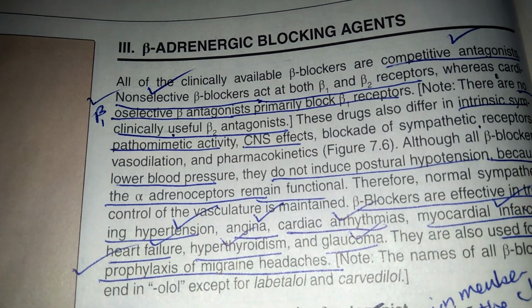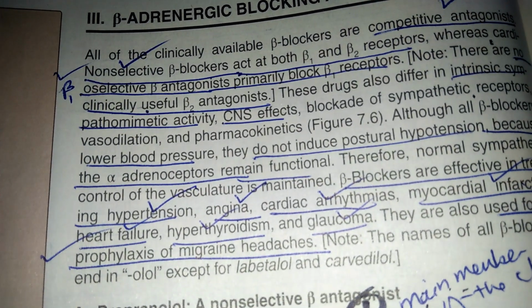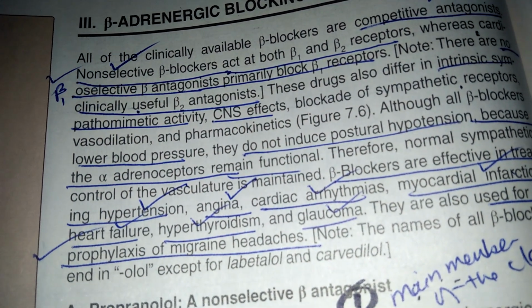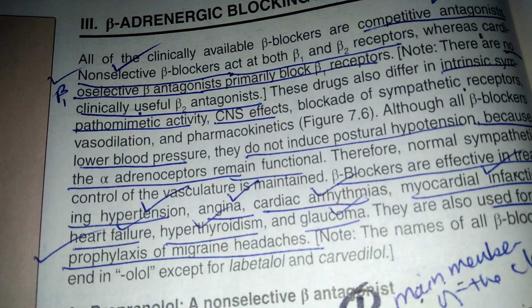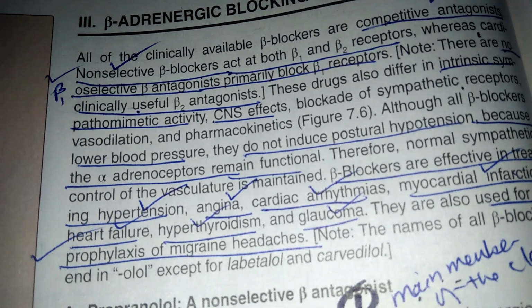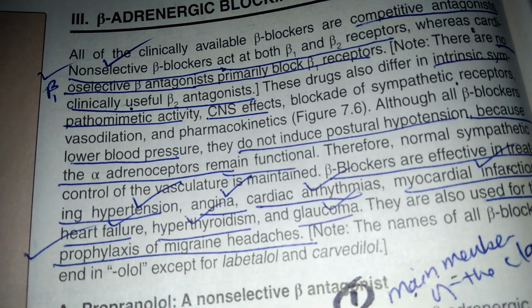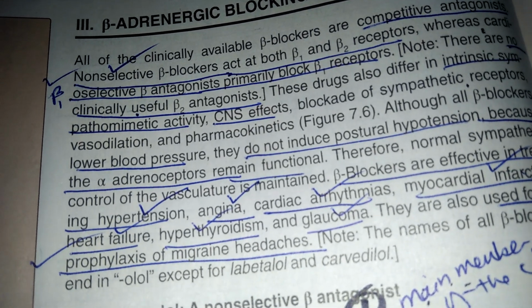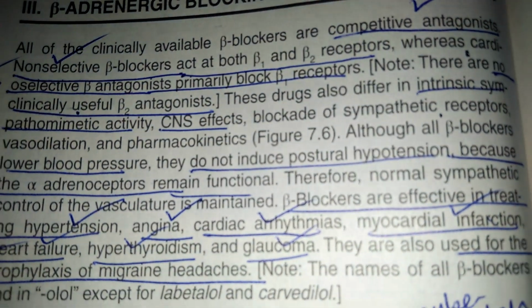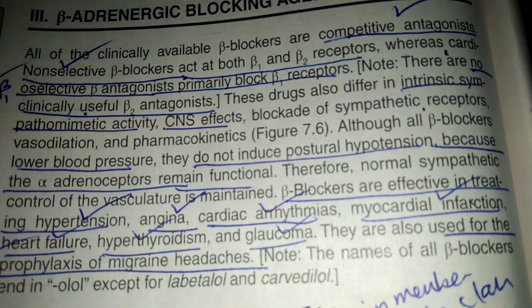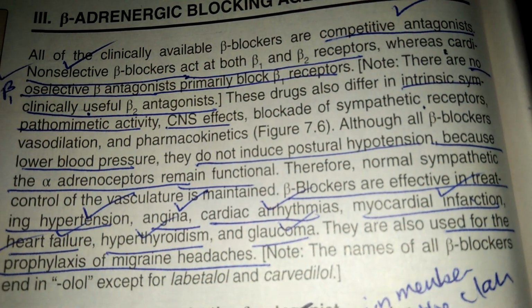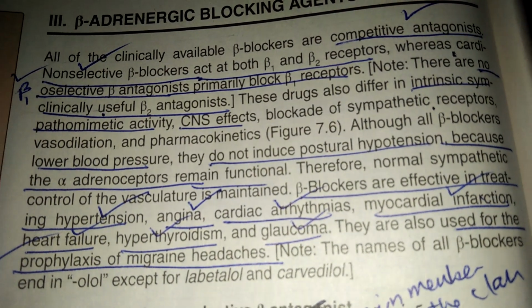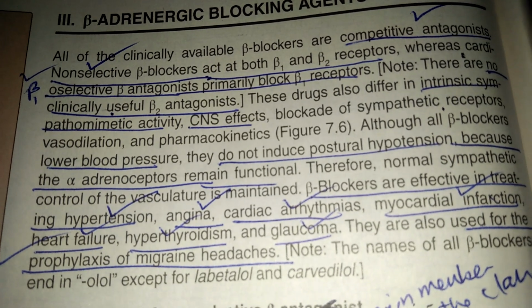And here you can see these beta blockers, they do not induce postural hypertension. Why? Because they don't have effect on alpha receptors which are present on the peripheral vasculature. And this actually is a feature. Postural hypertension is a feature of alpha blocking agents, right? So these beta blockers, they do not induce postural hypertension as the alpha receptors remain functional.